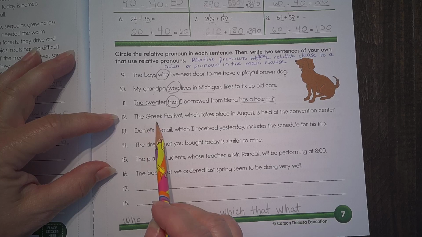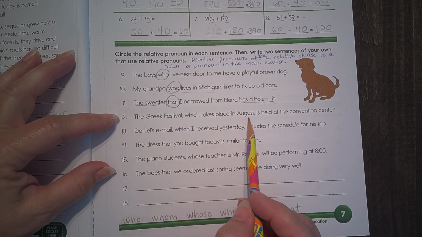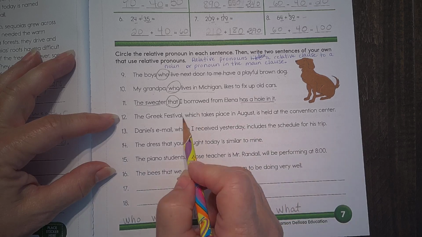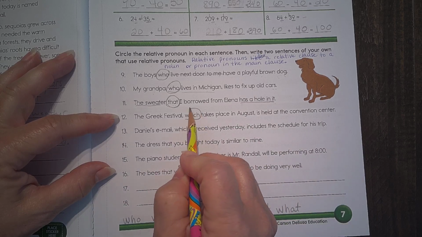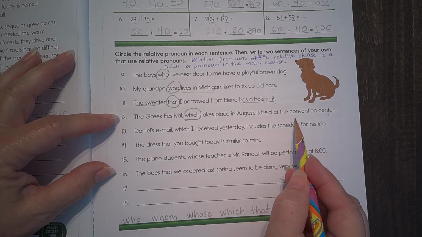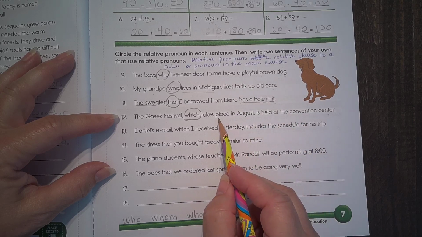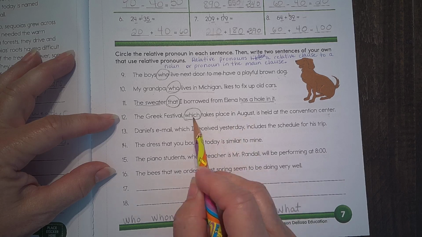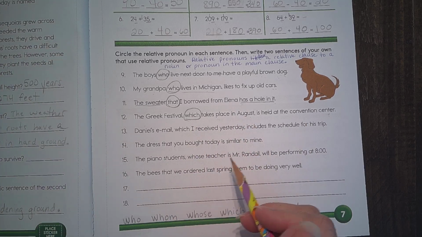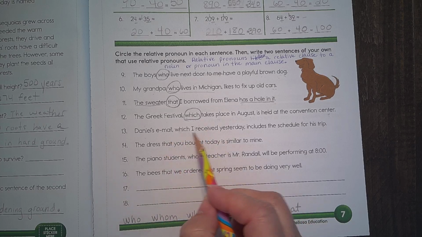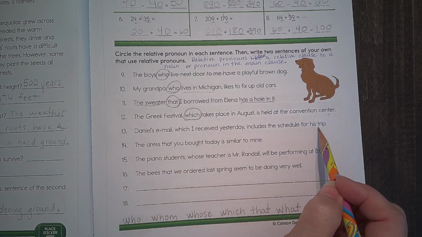Number 12. The Greek festival, which takes place in August, is held at the convention center. Which? Because the Greek festival is held at the convention center could be the whole sentence. But we added details, so we know now that it takes place in August because we added a linking clause. Daniel's email, which I received yesterday, includes the schedule for his trip.